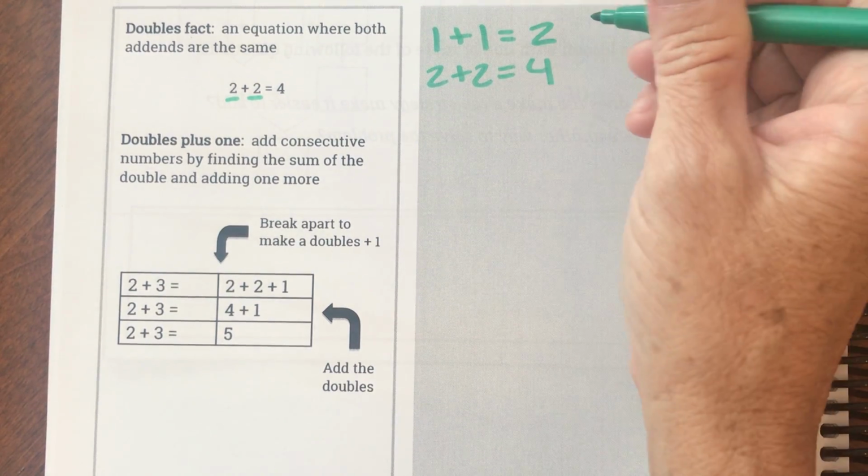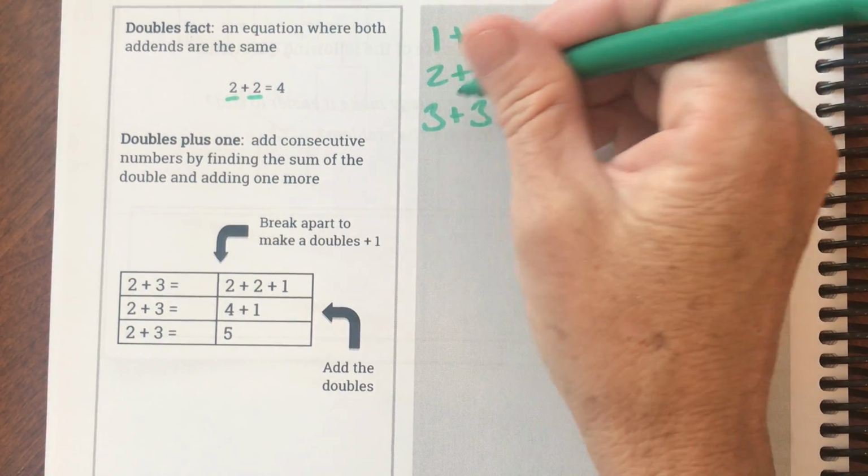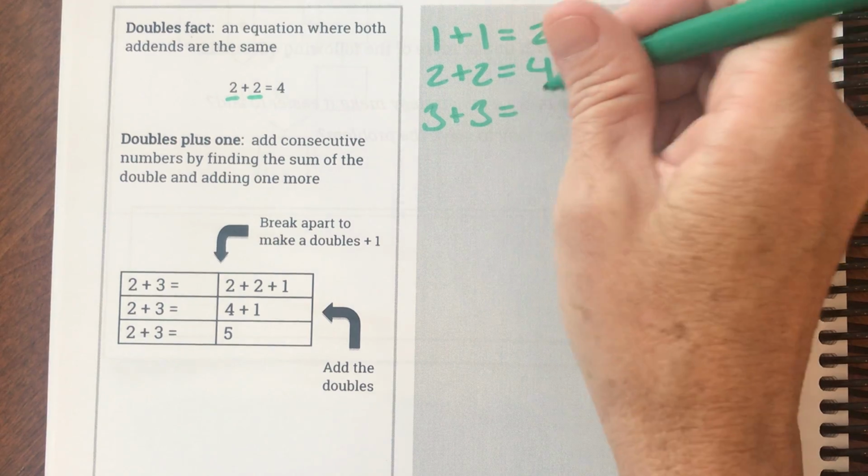We could write 4. Another addend would be 3 plus 3. Another doubles. 3 plus 3 is 6.